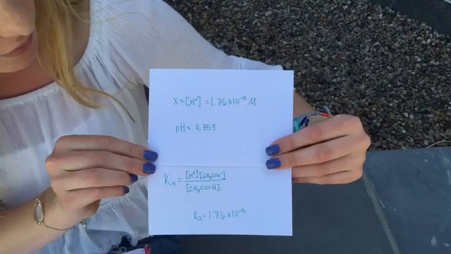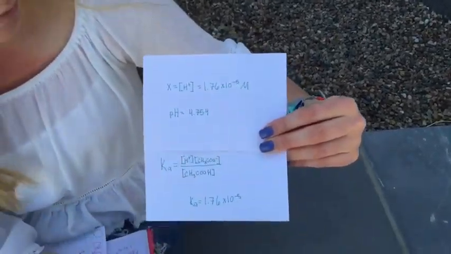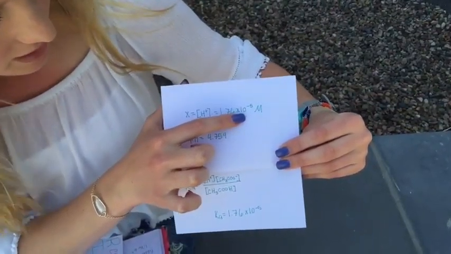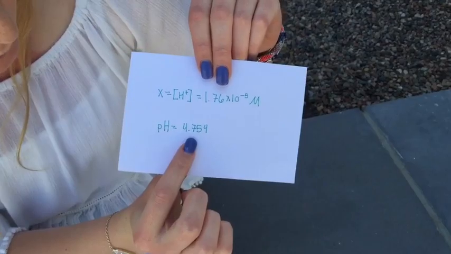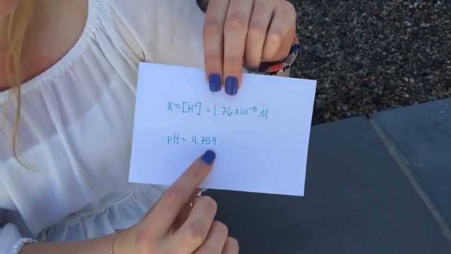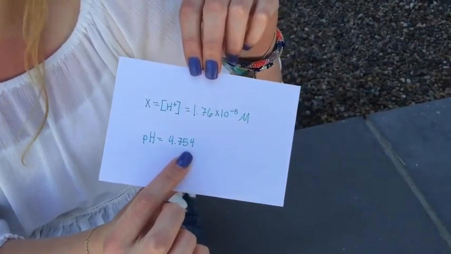So since it was 1/1, that just means that X is equal to 1.76 times 10 to the negative 5. So that shows that the pH of the acetic acid buffer is 4.754, and since it's a buffer, it's a very stable pH value.